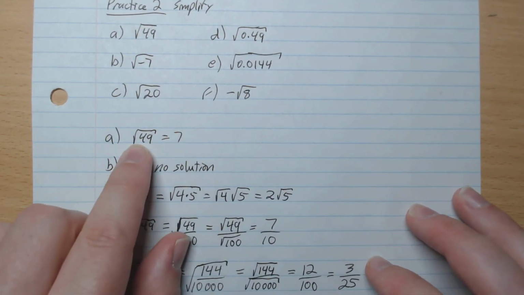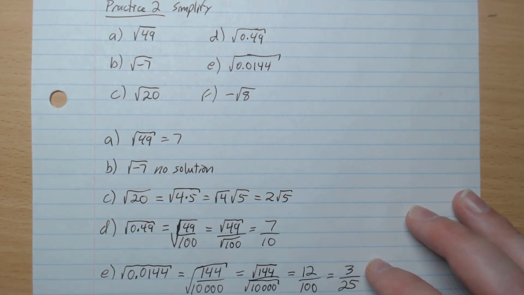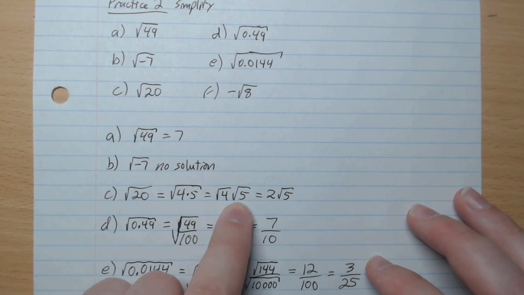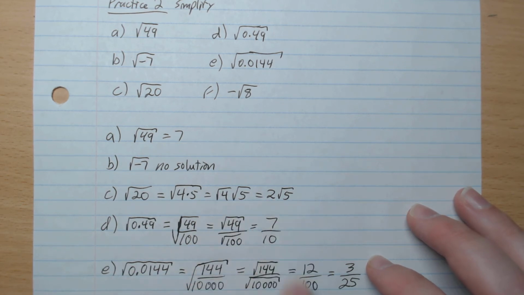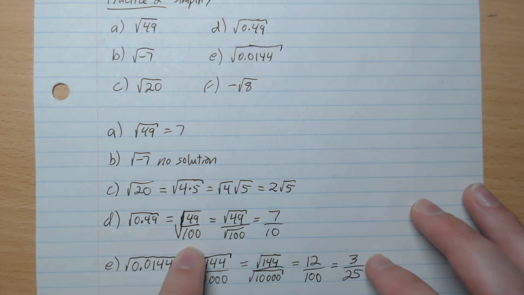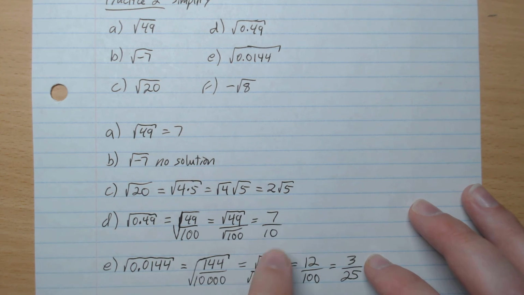Okay, A, root 49 is 7. Root negative 7, no real solution. Root 20 is root 4 times 5, so root 4 times root 5 is 2 root 5 like that. Root 0.49, this is root 49 over 100. Root 49 over root 100 gives 7 over 10.